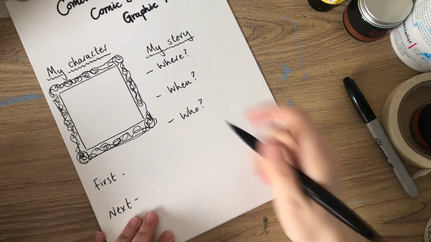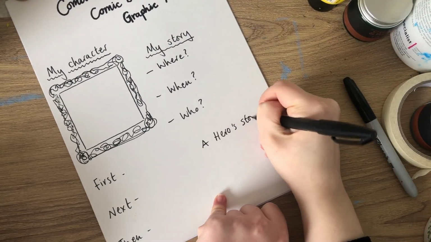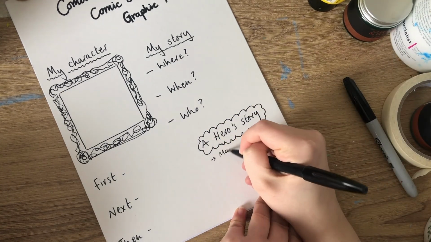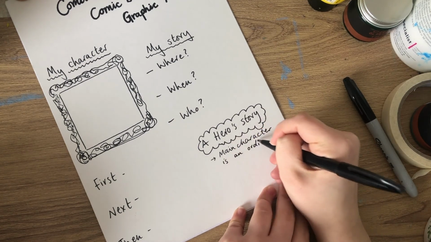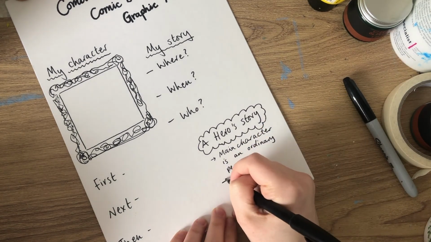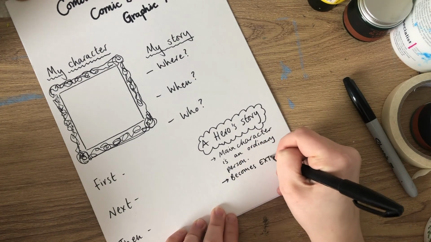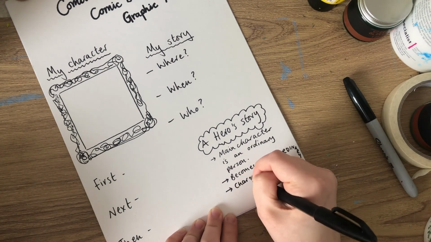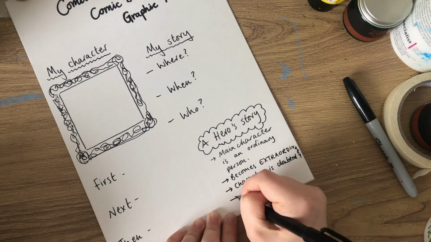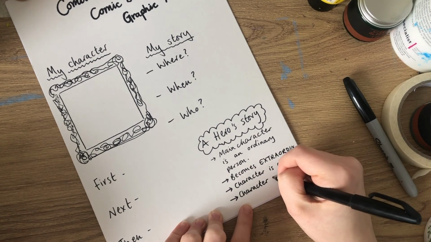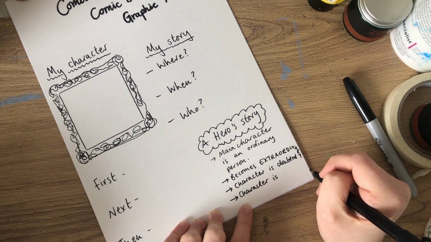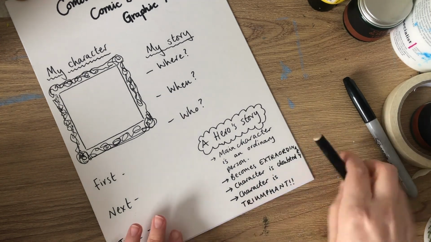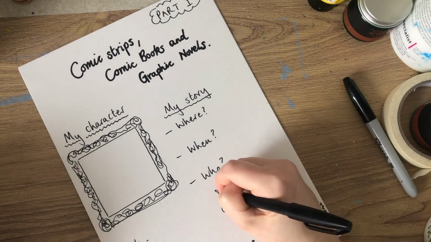I want to talk to you a little bit about the kind of story we find in a comic book or a graphic novel. It tends to be a hero's story, or a story about a hero's journey. These stories have in common that the main character is an ordinary person. Something happens to them. Either they take on a great responsibility, or an event happens which makes them extraordinary. Next, the character is doubted, or challenged, or faces some great difficulty they have to overcome. And in most hero stories, our main character, the hero, is triumphant. They're successful against the odds.